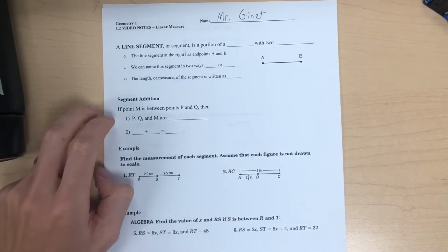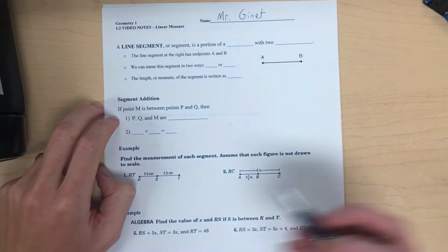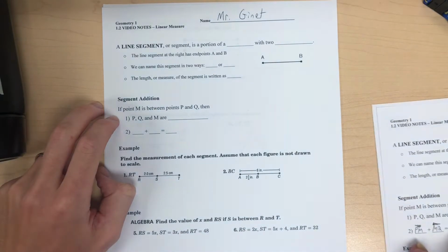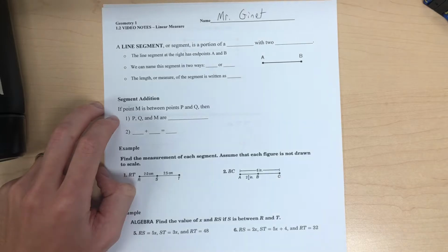These are the video notes for section 1.2. I'm going to fill them out and say a couple things about each portion. Please fill in as we go along together. You can pause the video at any time if you need to add anything else in.